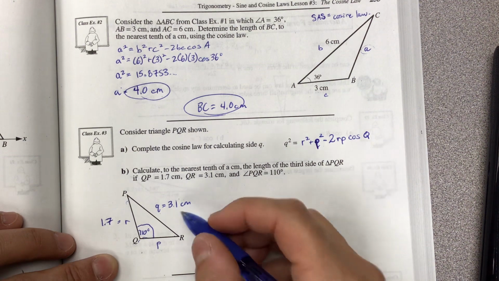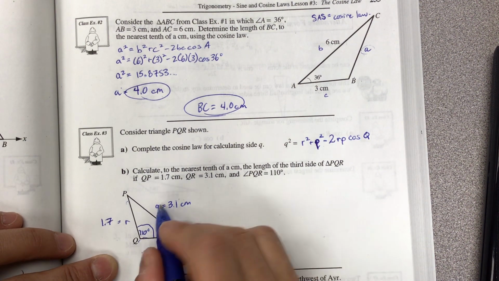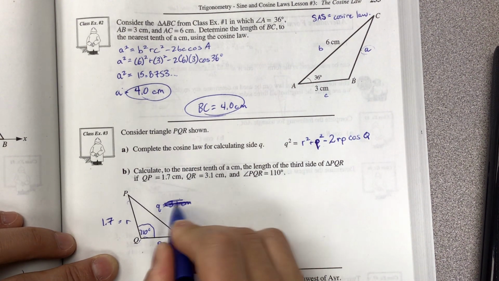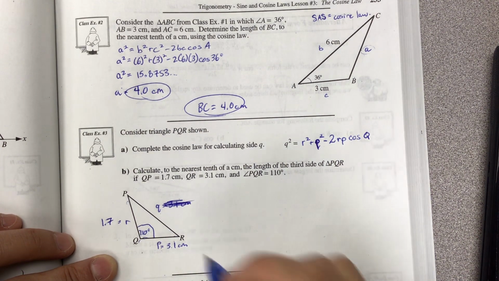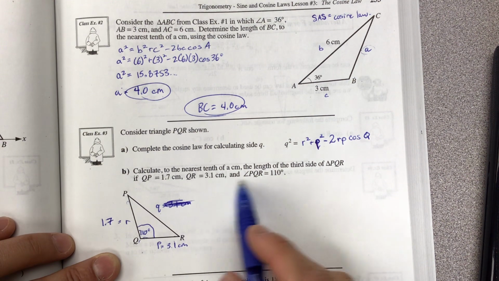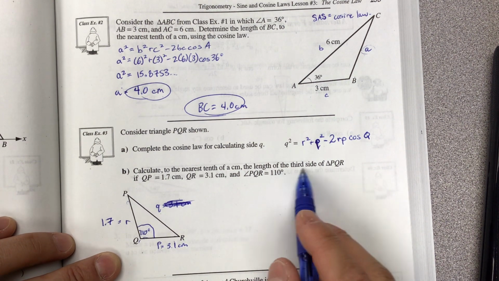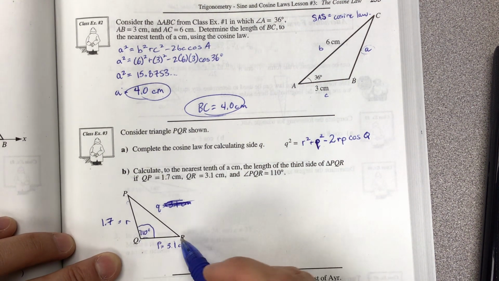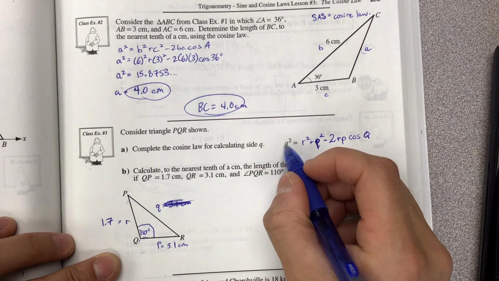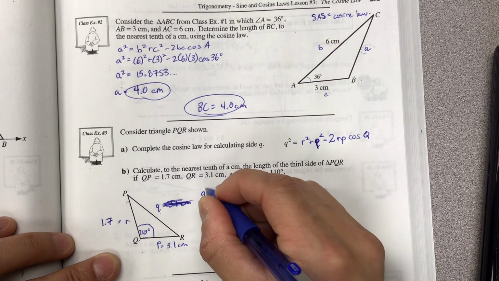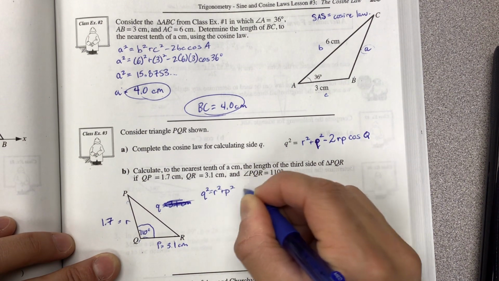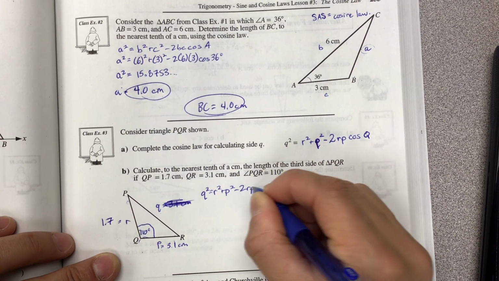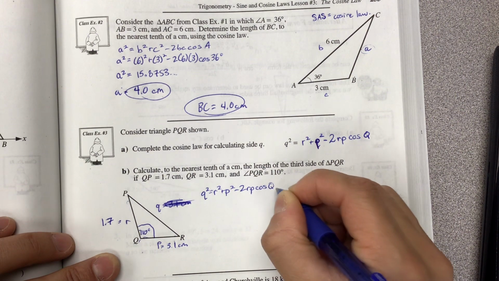Oh, and QR, I mislabeled this one here. Apologies. 3.1 centimeters there. Now, what we're looking for is the third side, which is PR here. And so PR is also Q squared. So I'm just going to write my formula again. Q squared is equal to R squared plus P squared minus 2RP cosine Q.